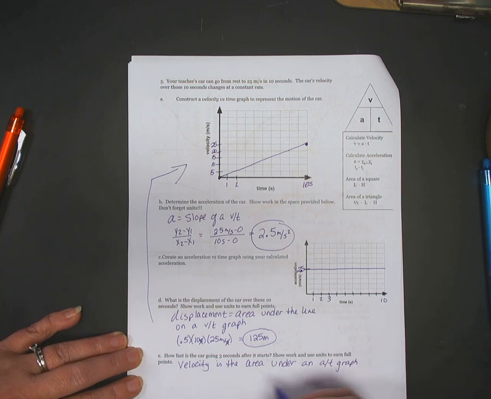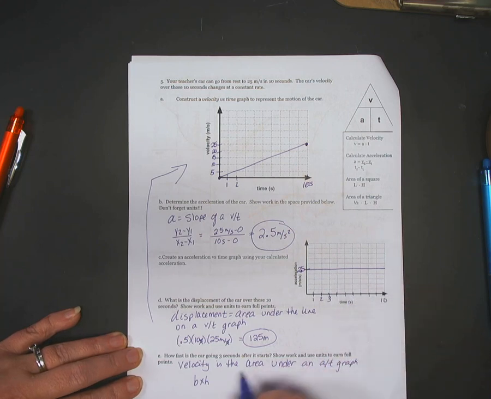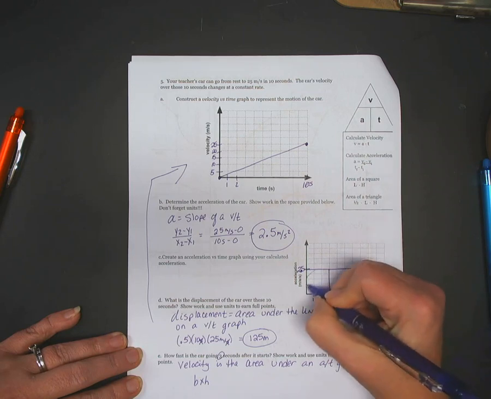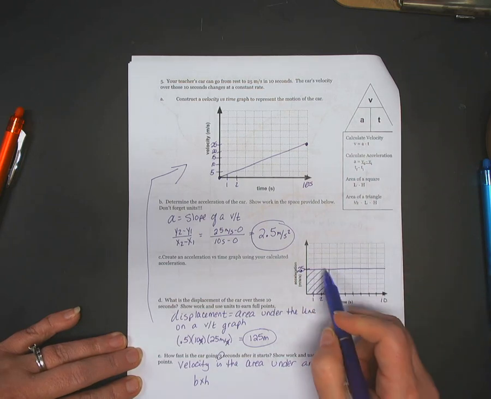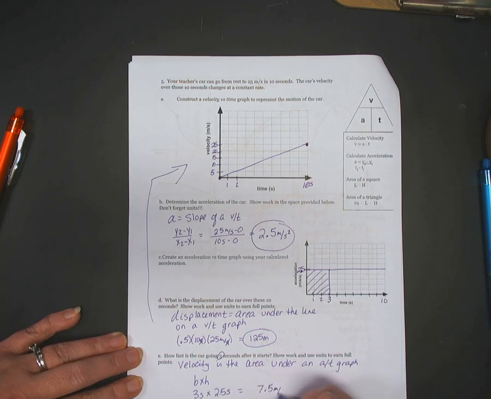So that's really base times height because it is a rectangle. And we want to go for 3 seconds. So I'm going to go here, and I'm going to shade in my area. So my base is 3 seconds. My height is 2.5 meters per second squared. And that should get us 7.5 meters per second.